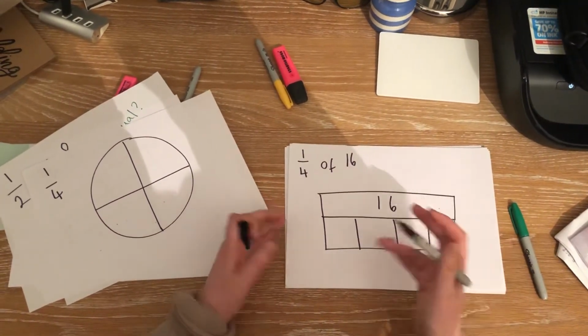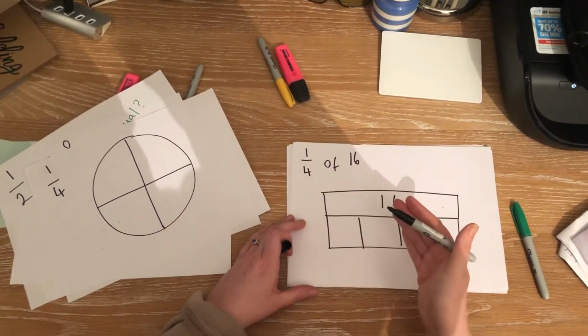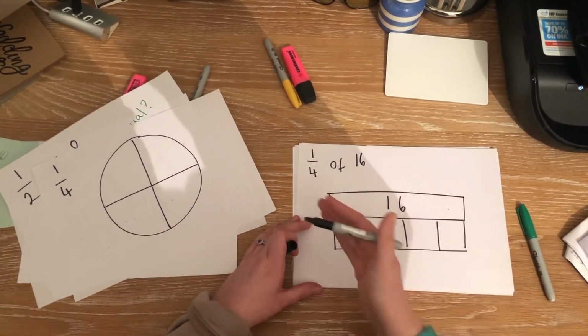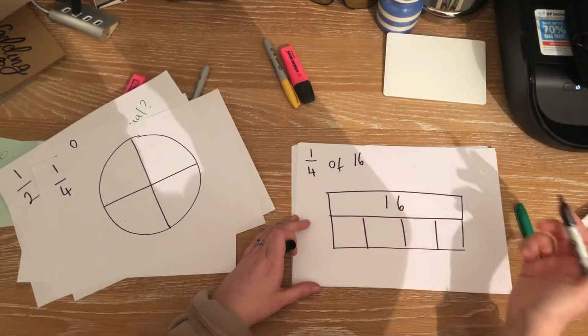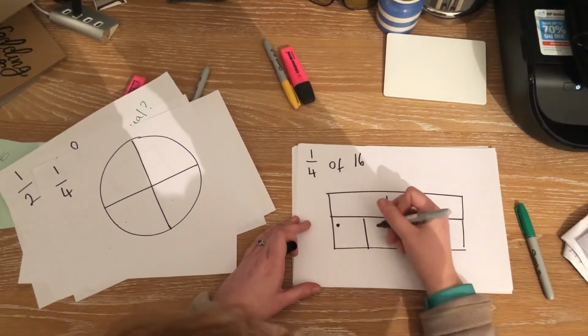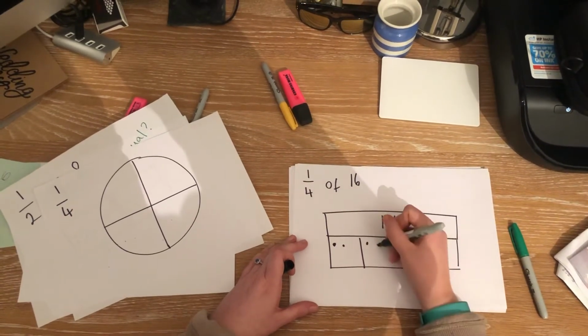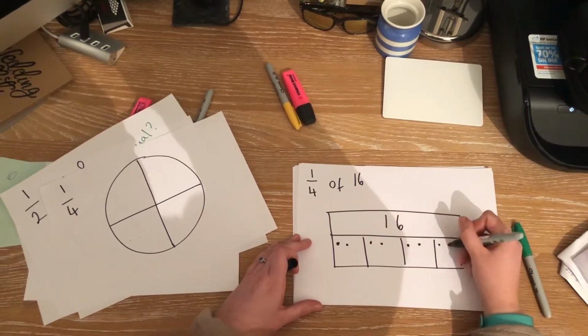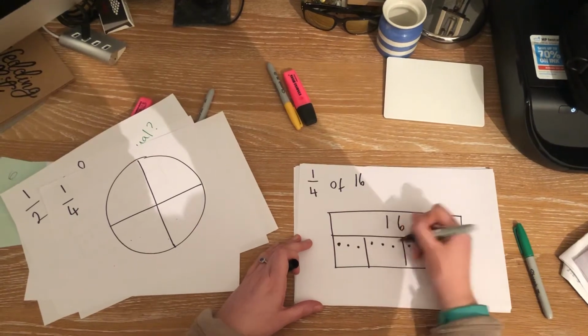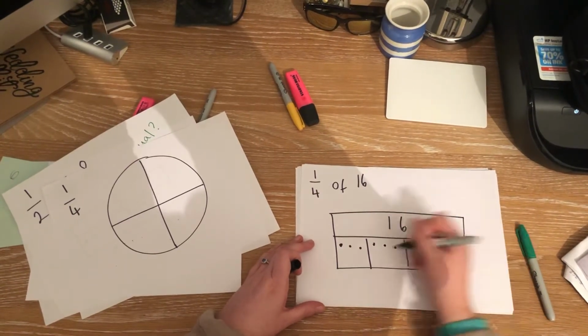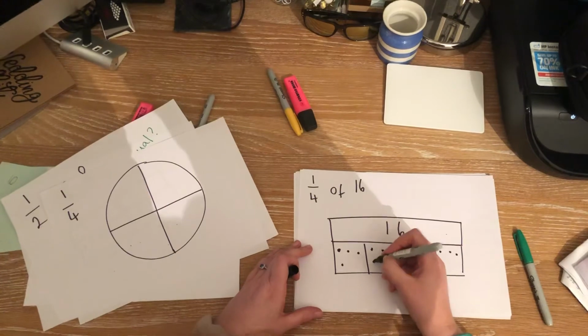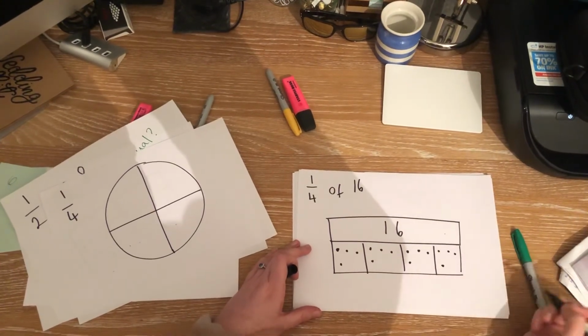Then we do exactly the same as we did with halving 8, and we would count out and equally share each one. So for example, 1, 2, 3, 4, 5, 6, 7, 8, 9, 10, 11, 12, 13, 14, 15, and 16.